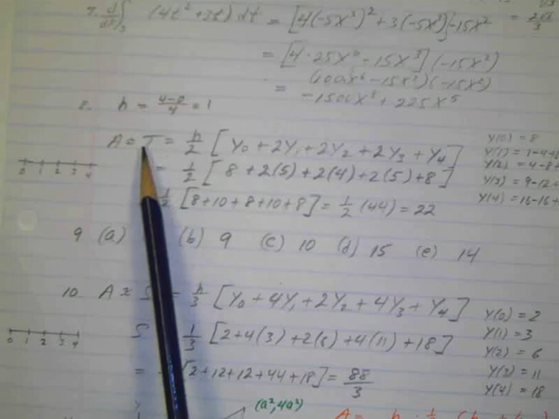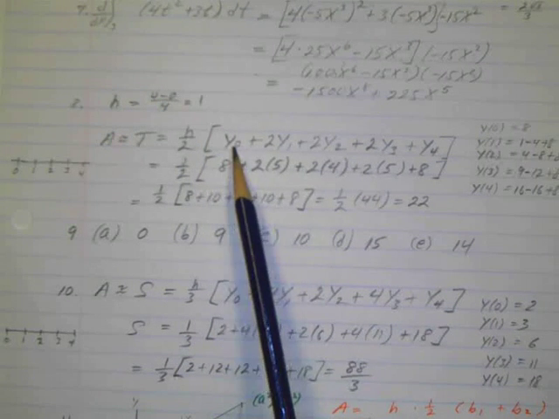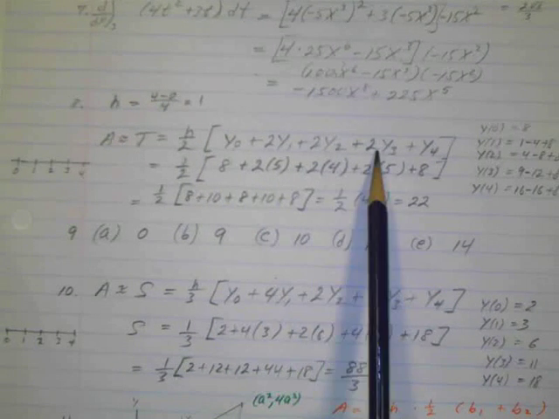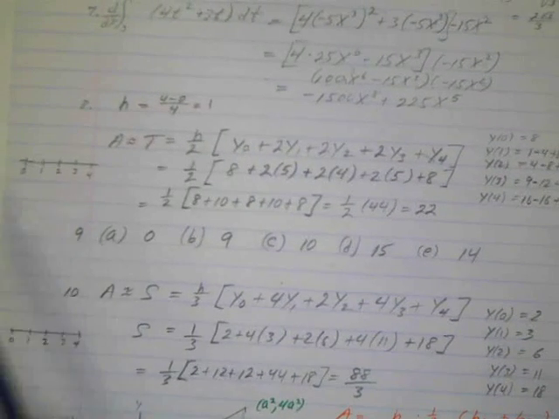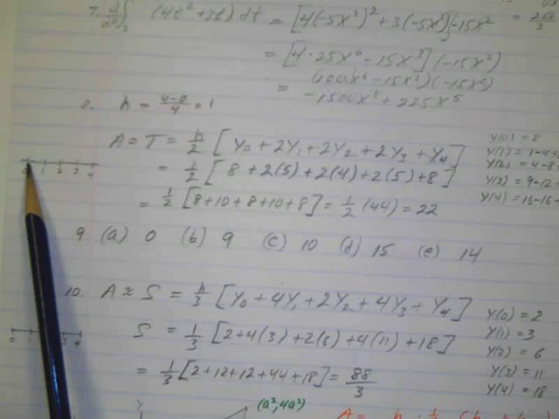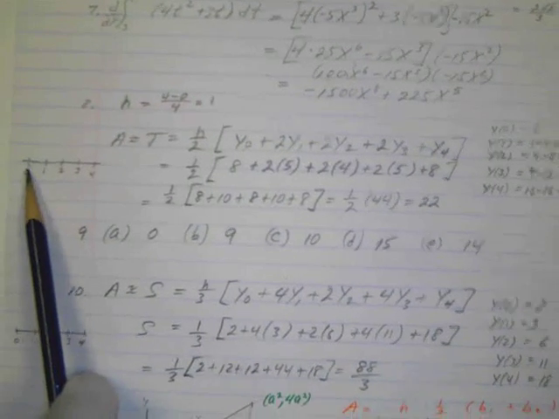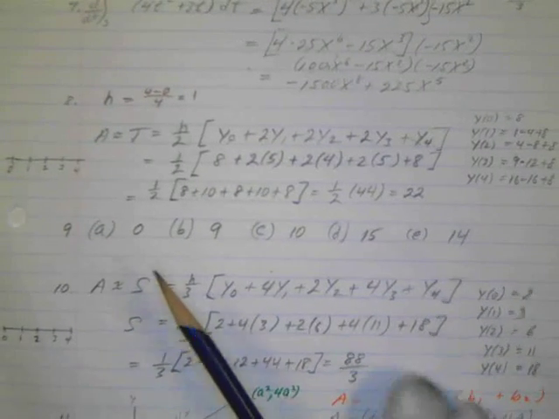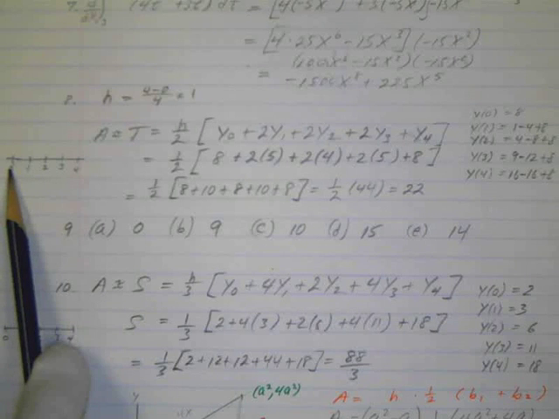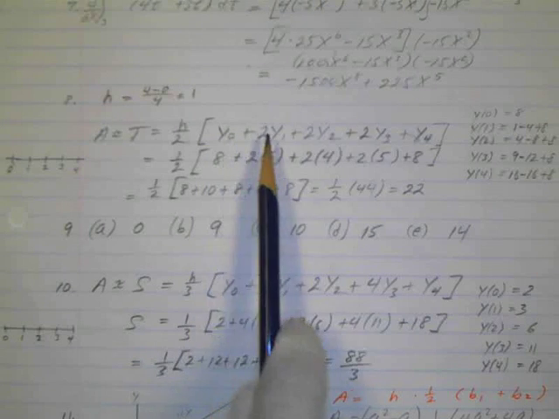You want to state the rule. Trapezoid area, which is approximately the sum of all the trapezoids, is h over 2 times y sub 0, 2y1, 2y2, 2y3, and 1y4. And these y's will be the values at the points over here, the different endpoints. This is going to be y sub 0, so I'm going from 0 to 4. So if you take a look at your interval over here, these will be x sub 0, x sub 1, x sub 2, x sub 3, x sub 4, and these are going to be the y's that go with those.